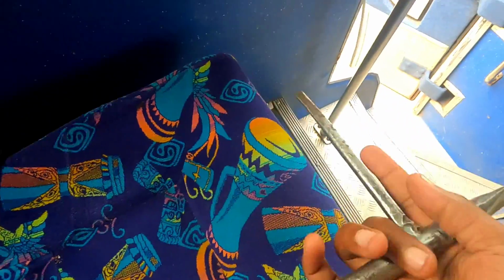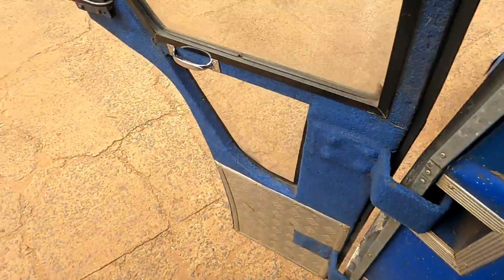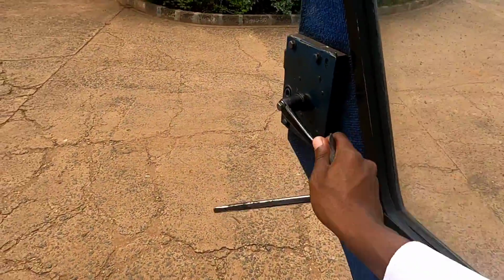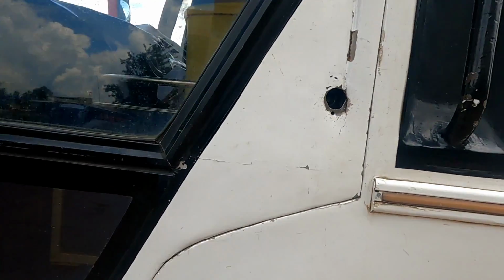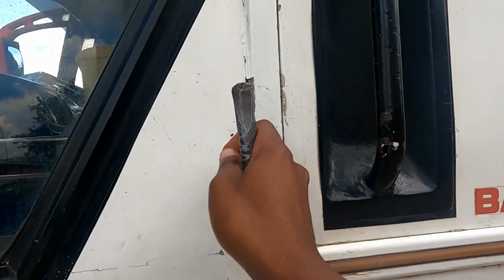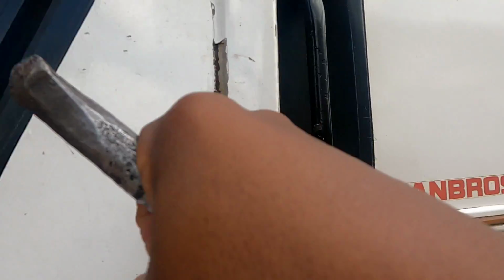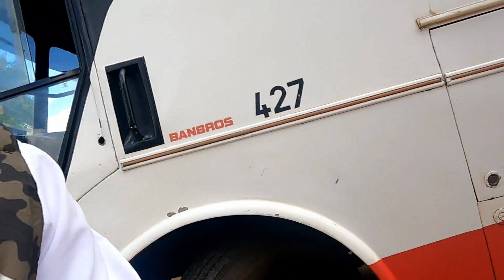So let's alight now. So this is what we usually use to open the door from outside. So this is the lock of the buses, and that is how we lock it. And when opening, this is what you put here, and then you flip and pull. So I'm teaching you some bus operation tips.